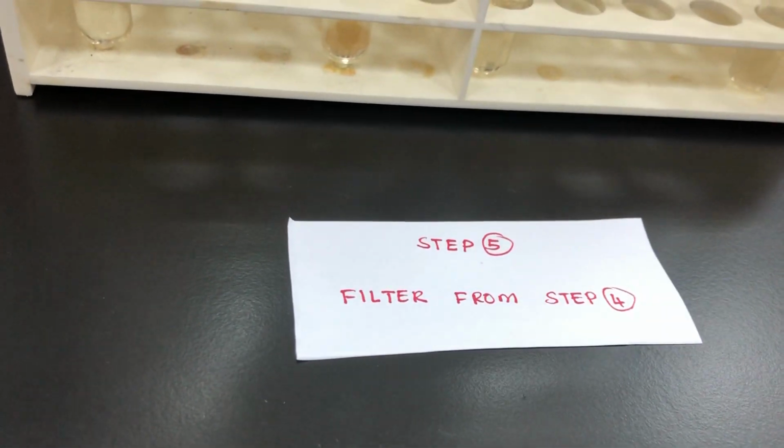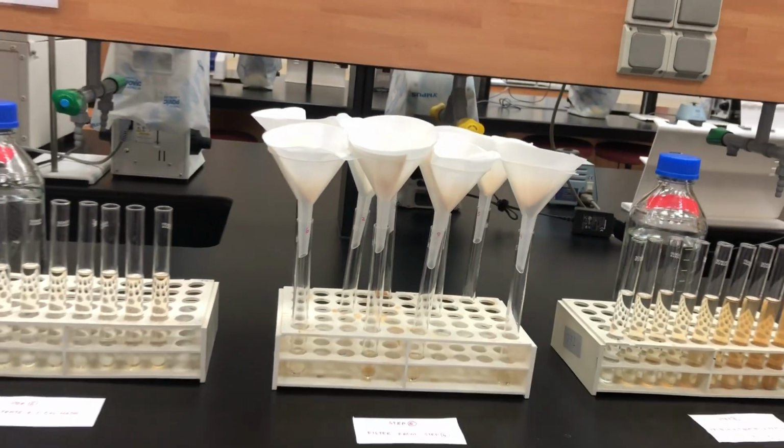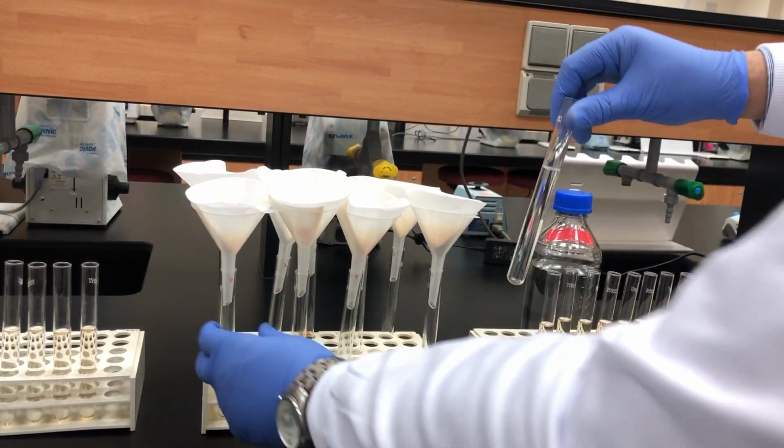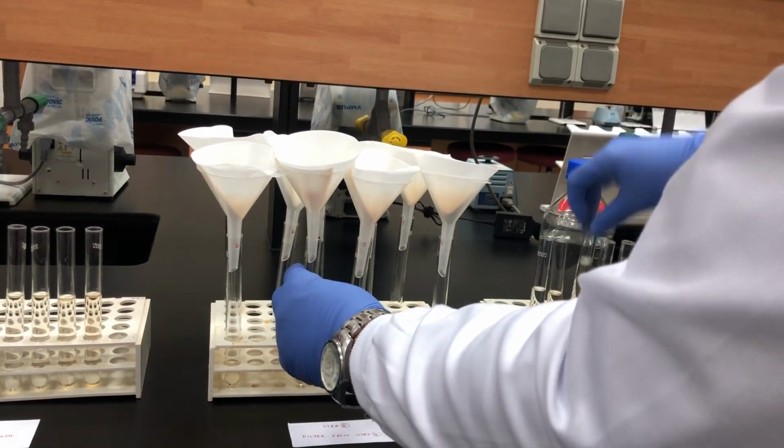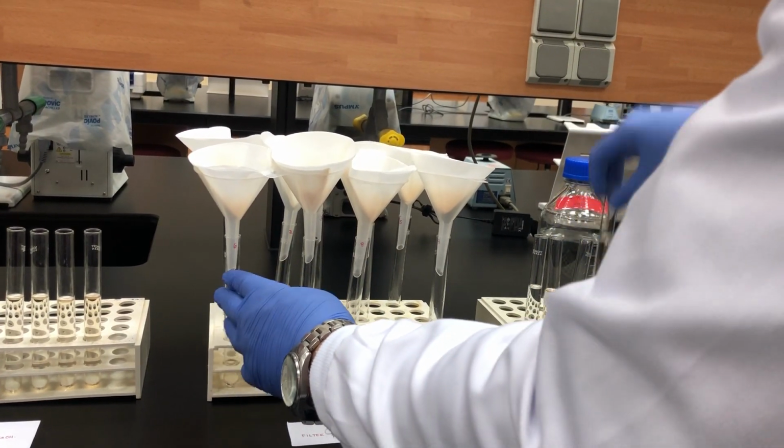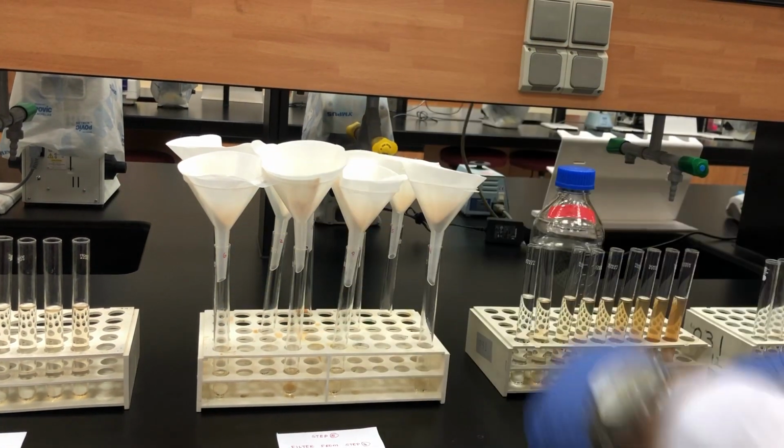The next step is called filtration. So I will filter each tube: tube number 1 into a tube number 1, tube number 2 into a tube number 2, tube number 3 into a tube number 3, tube number 4 into a tube number 4. And I will make the filtration.